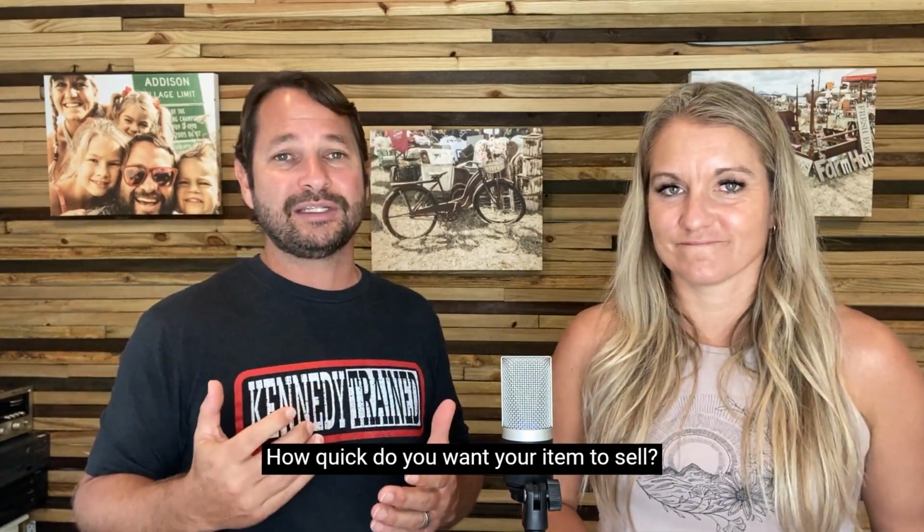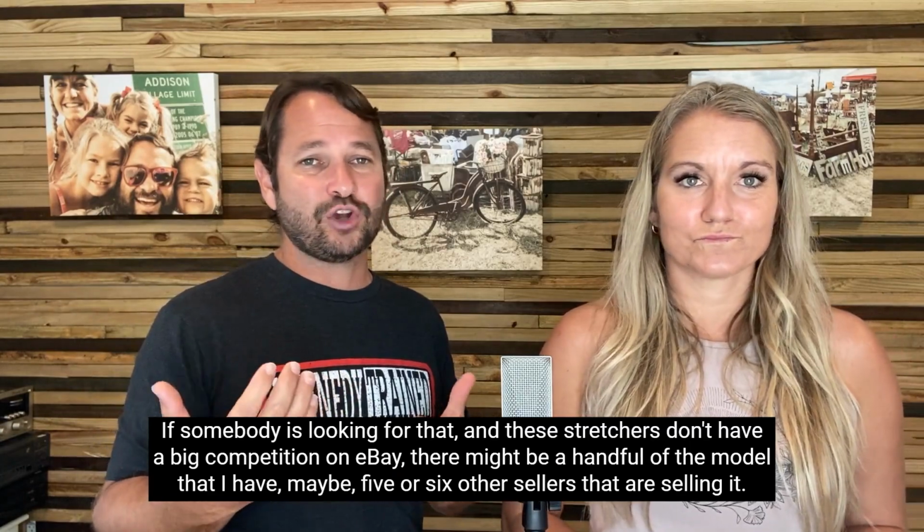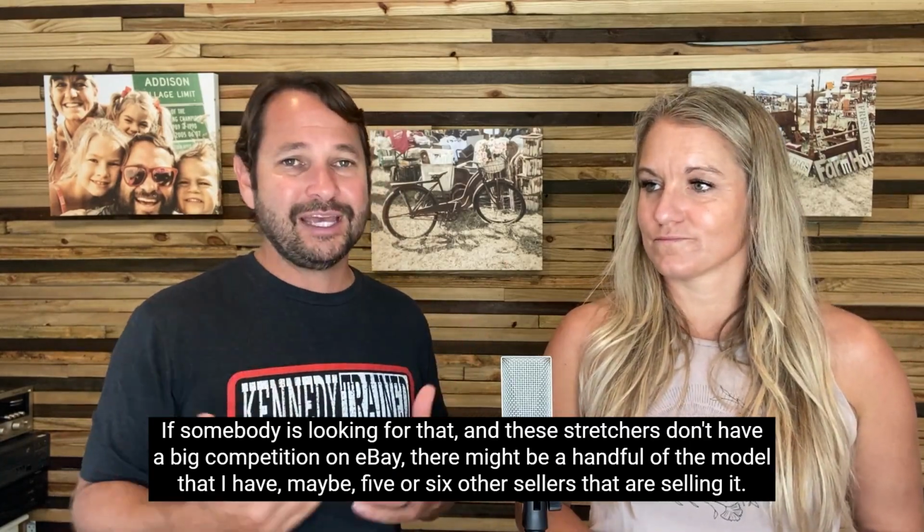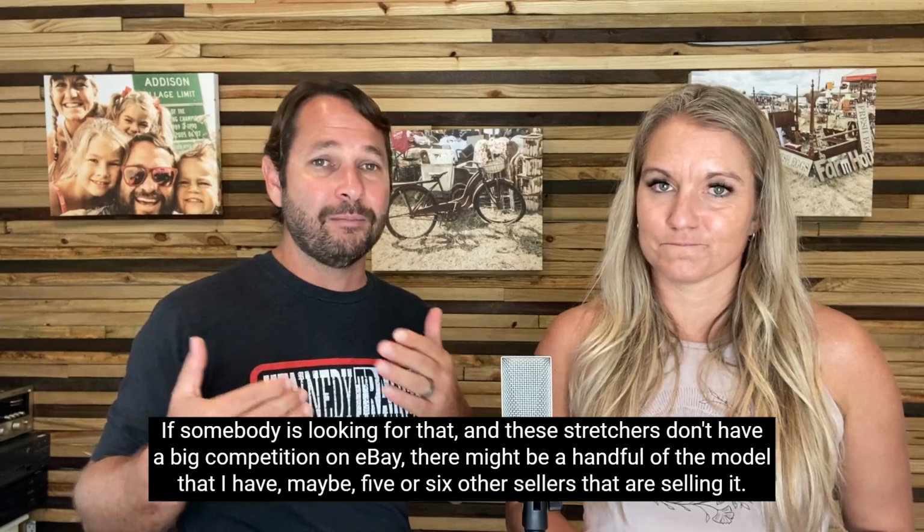That's the other thing you have to think about: how quick do you want your item to sell? If somebody is looking for that, and these stretchers don't have big competition on eBay, there might be a handful of the model that I have.